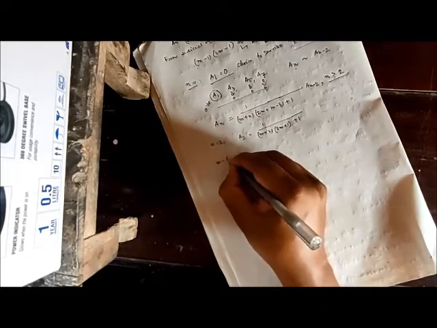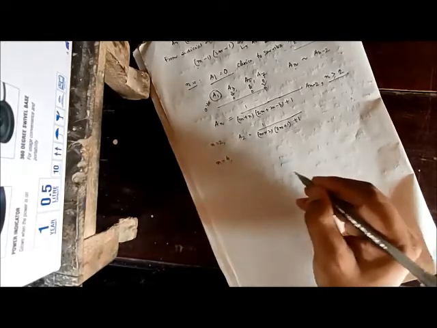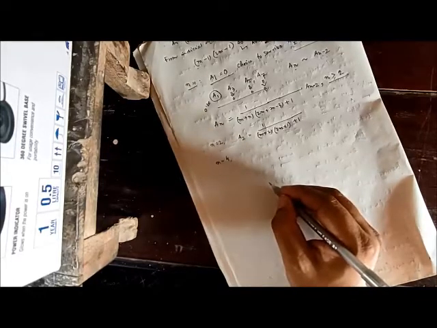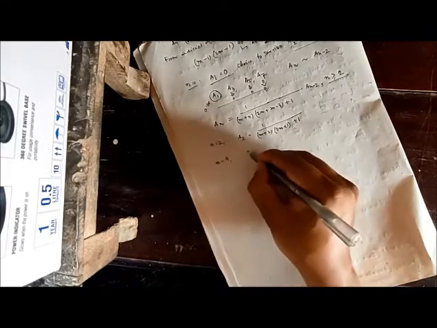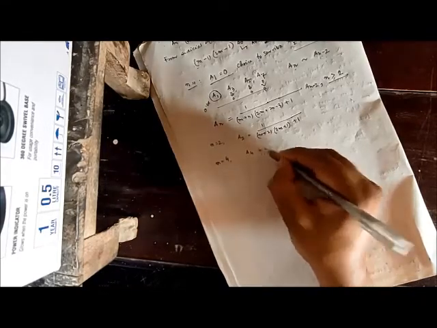So for n equal to 4, what is the value? This will be a4, into a0.